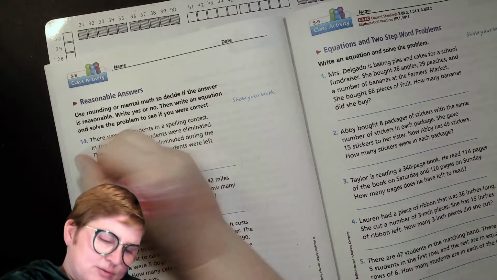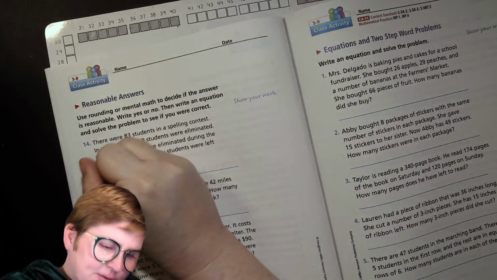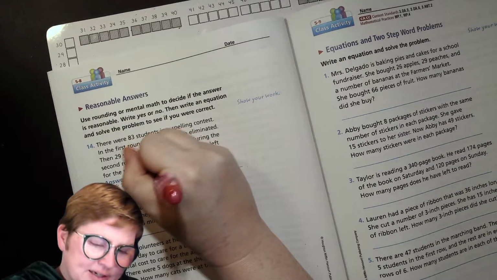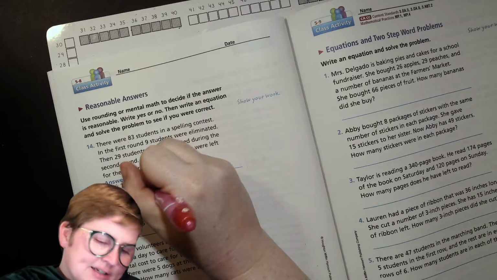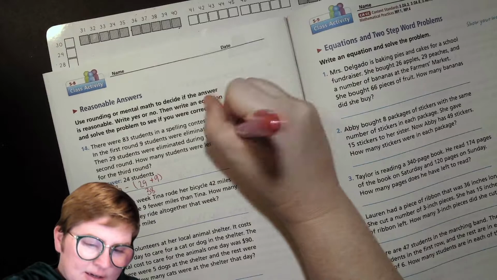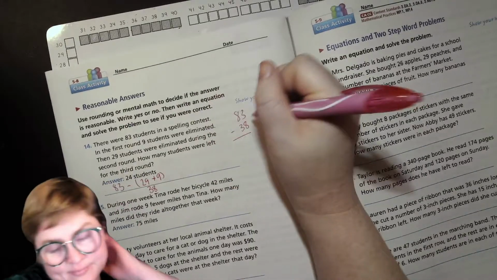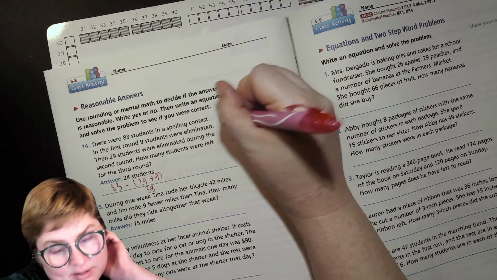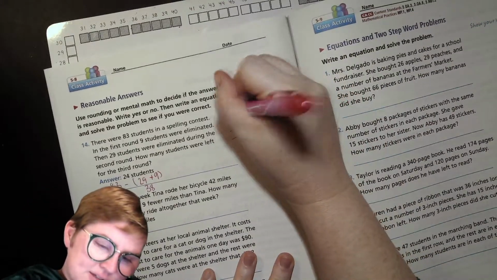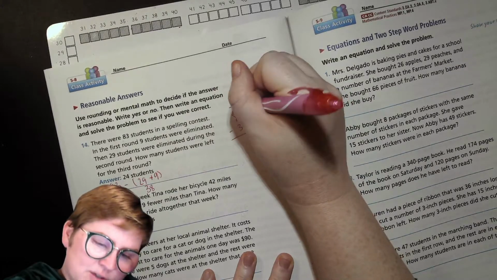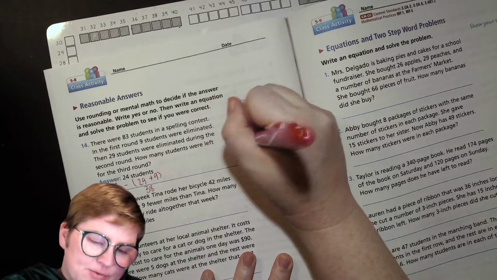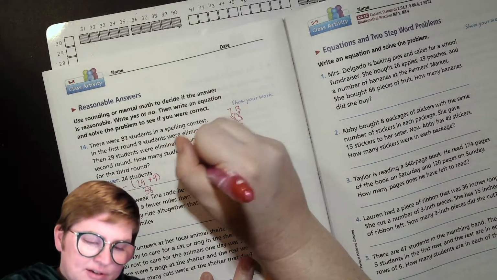So let's do 83 minus parentheses 29 plus 9. So 29 and 9 together are 38. So 83 minus 38. 3 minus 8 is not going to work, so you have to ungroup. So that turns into 7 tens, and now we have 13 ones. 13 minus 8 is 5, and 7 minus 3 is 4. So it's 45 students.